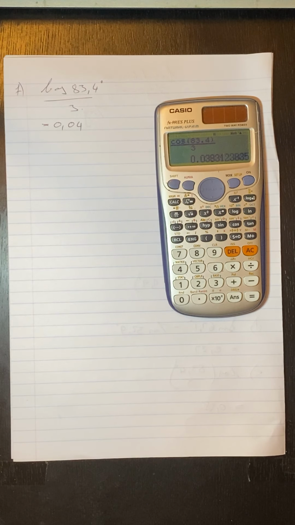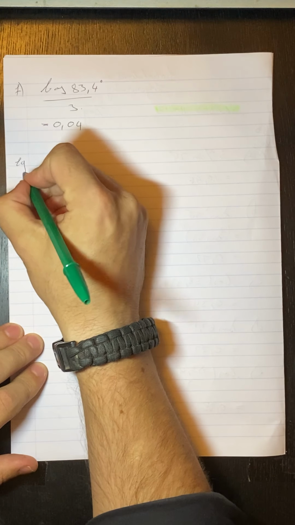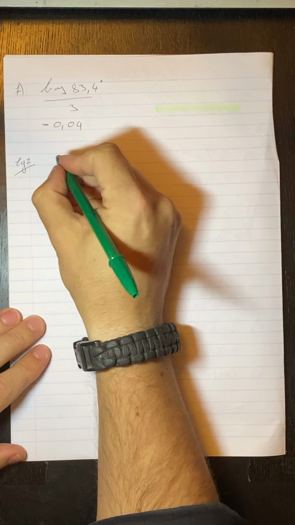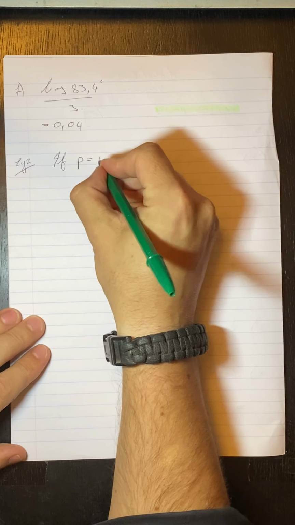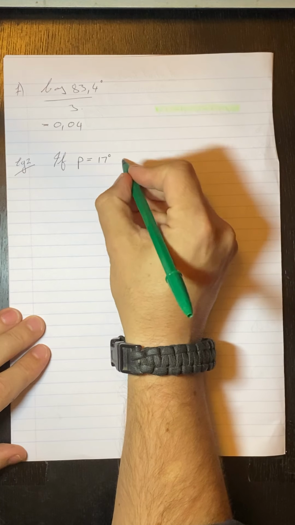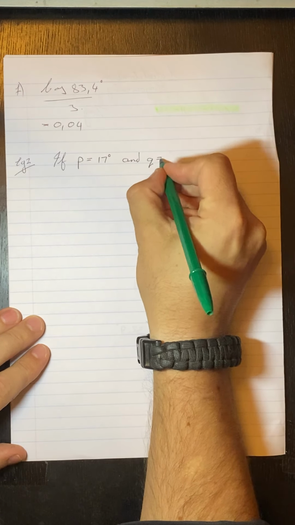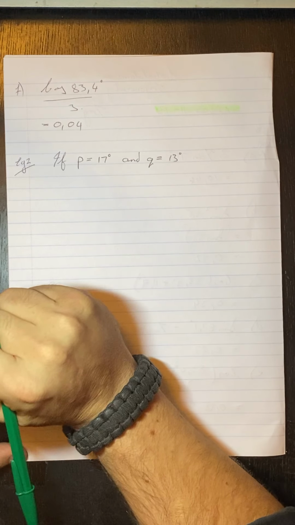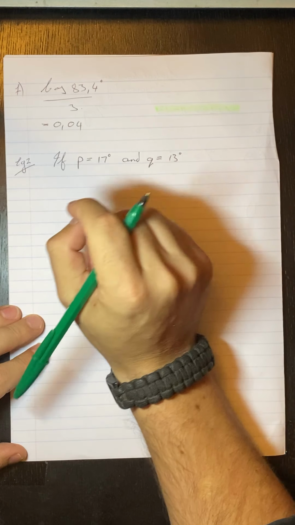Okay. Right, let's have a look at example 2. Example 2 is saying if P is equal to 17 degrees and Q is equal to 13 degrees, use your calculator to determine whether the following statements are true or false.